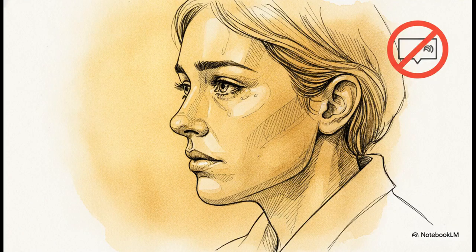Then we have the atmospheric constraints. By forcing the use of warm cinematic lighting and pristine 4K HDR and pairing it with a strict ban on any on-screen text or watermarks, the creators are forcing us to look at the faces. There's literally nothing to read, no pop-ups to distract your eye. The raw emotion has to carry the entire weight of the story.